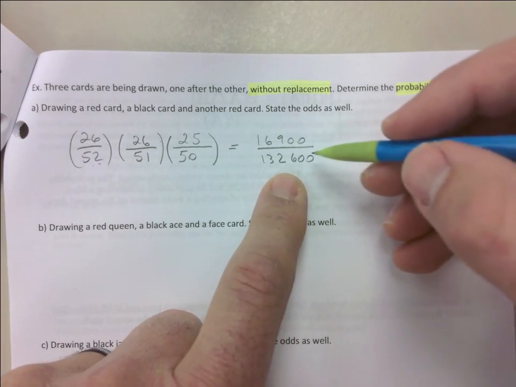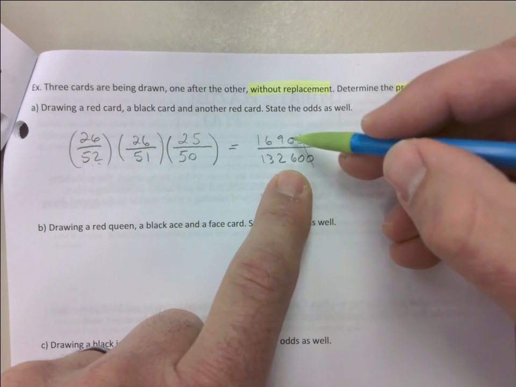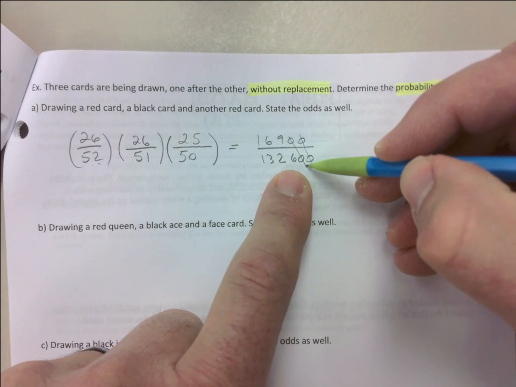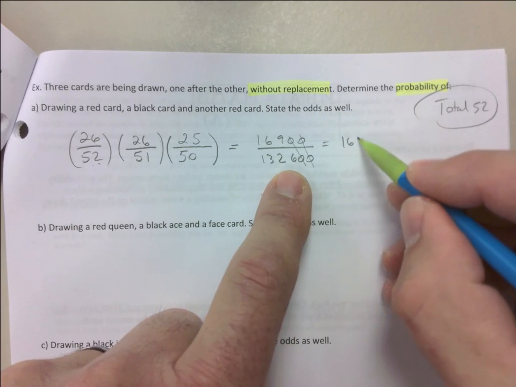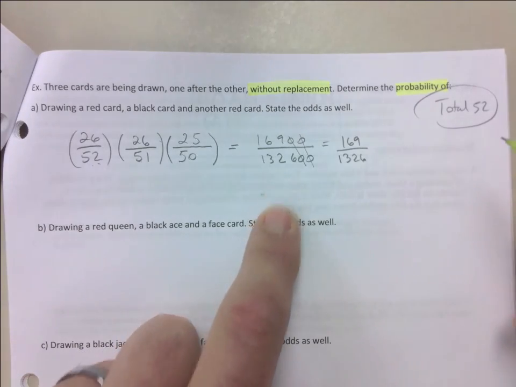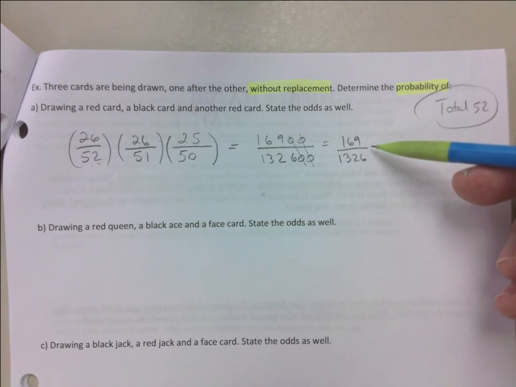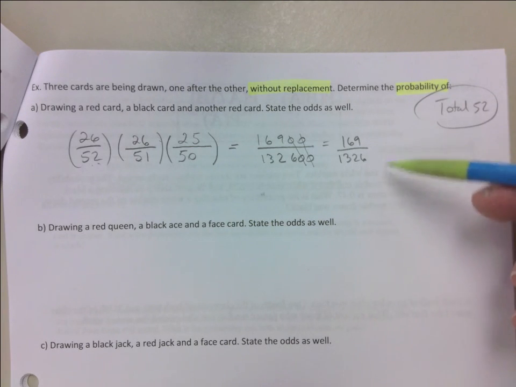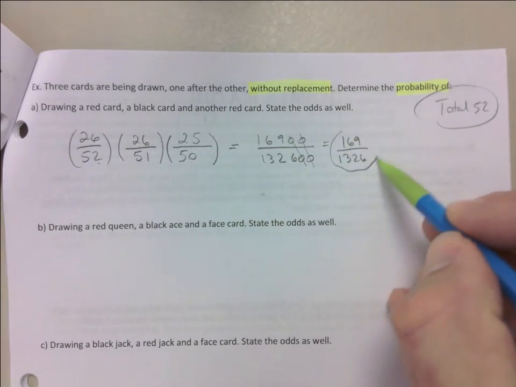One thing you can certainly do is cross out a 0 with another 0 in the denominator. That will make it a lot easier to read. So that's your probability. If you're trying to turn that into a decimal and it's too small, just leave it as a fraction. Okay. So I'll just circle that. That's my answer.